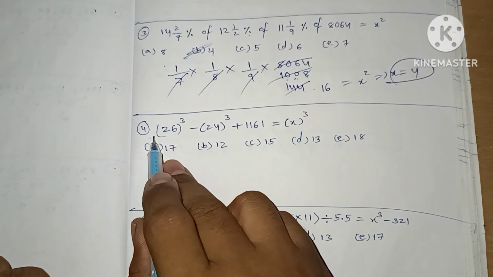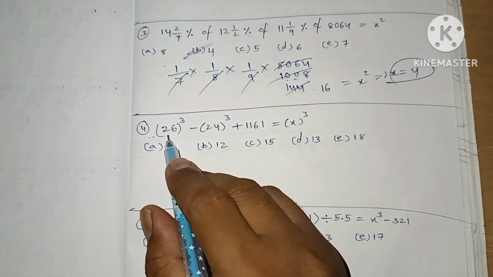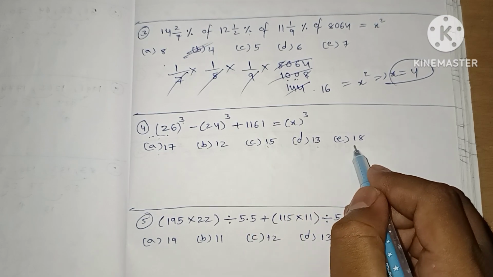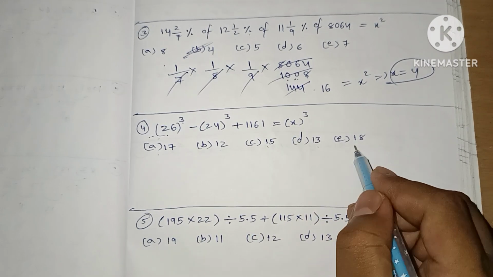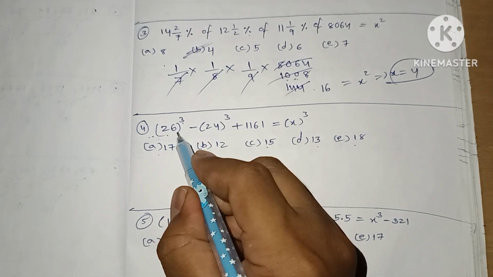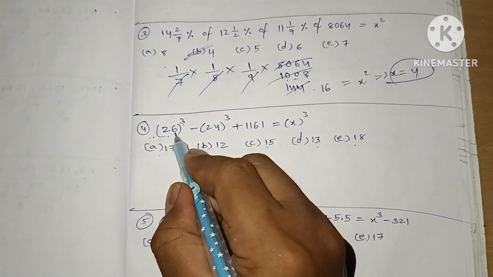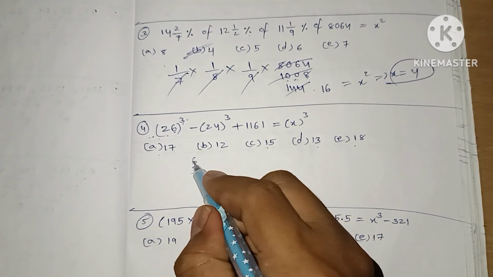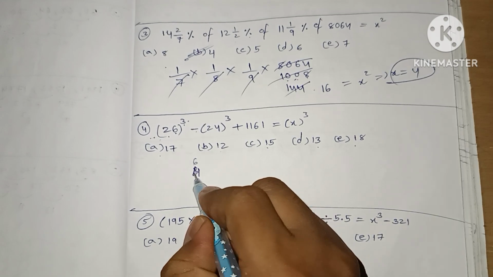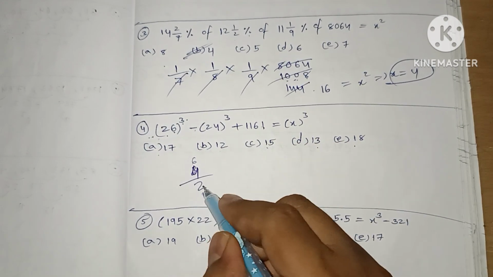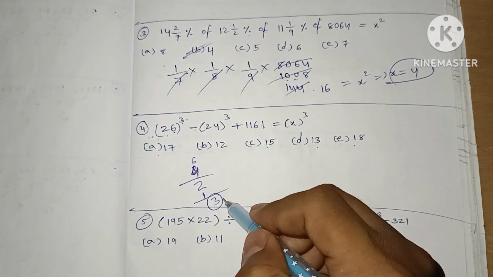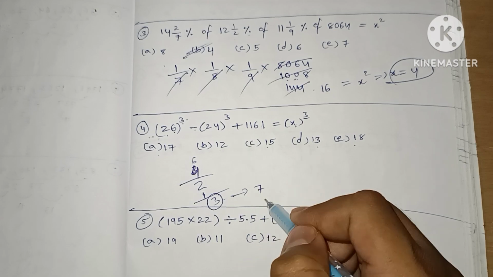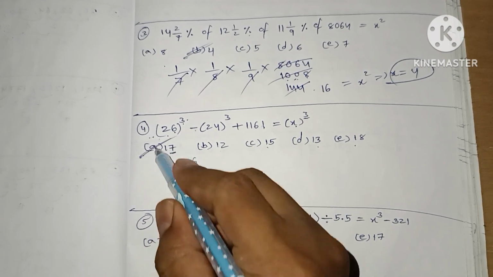Next, fourth question. Here, even though we don't know the cube values, we have all the options, 5 options. There is no none option in this question. So I can calculate with unit digits. 6 unit digit, 6 cube unit digit will be 6. 4 cube unit digit will be 4. 6 minus 4 will be 2. 2 plus 1 will be 3. So the unit digit is 3. And talking about cube, for cube 3 becomes 7. So unit digit will be 7. So option A is our answer.